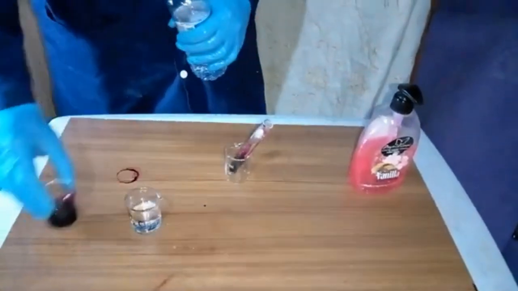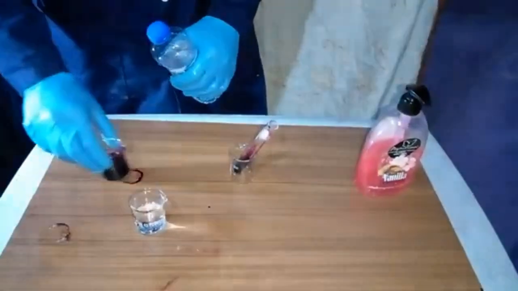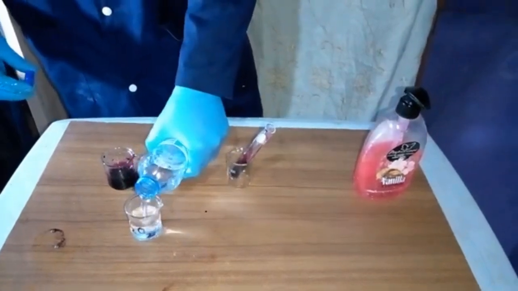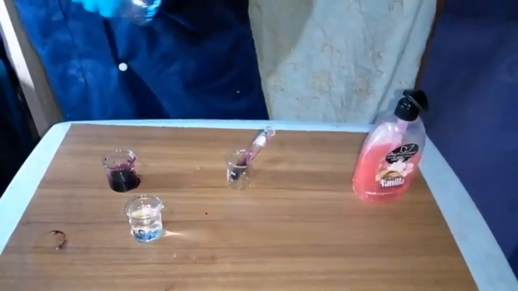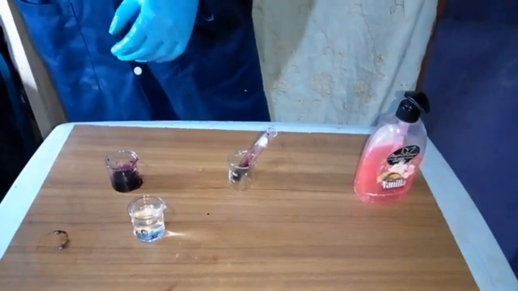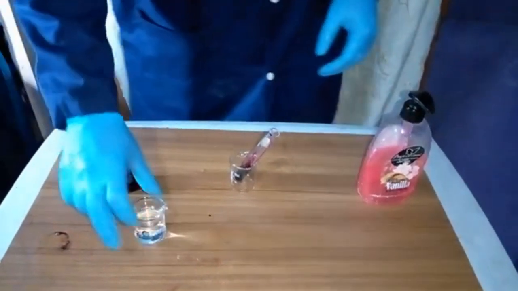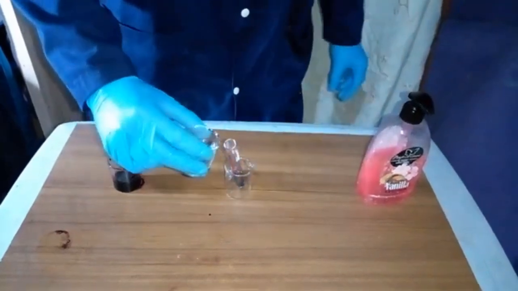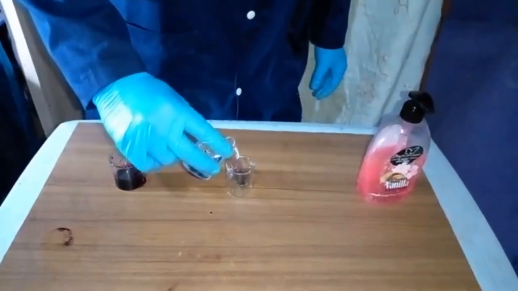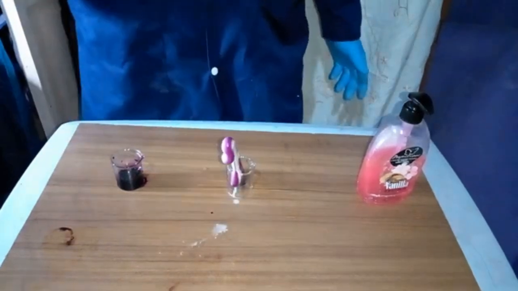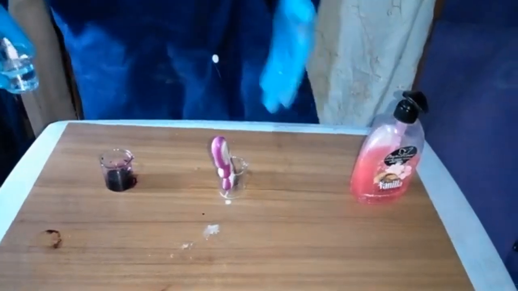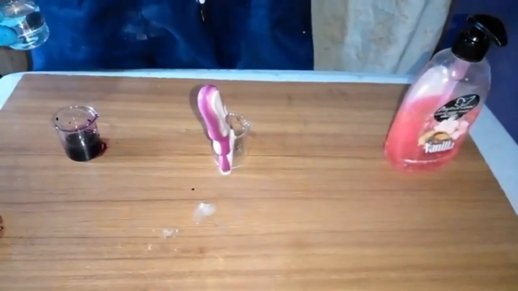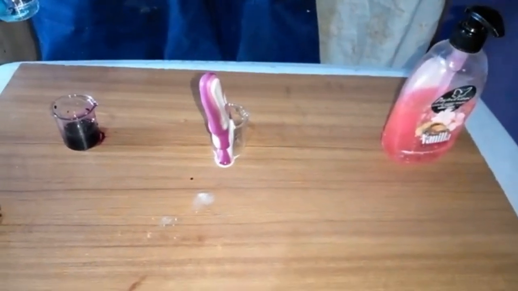By adding the water, we are decreasing the concentration of the peroxide, so the particles are now moving further away from each other. By decreasing the concentration, we're going to see the effect that it may have on the rate of reaction. As we add it, we note how fast the reaction occurs. Right, so the reaction still occurred, the same reaction, but at a slightly slower rate than the first reaction that we saw.